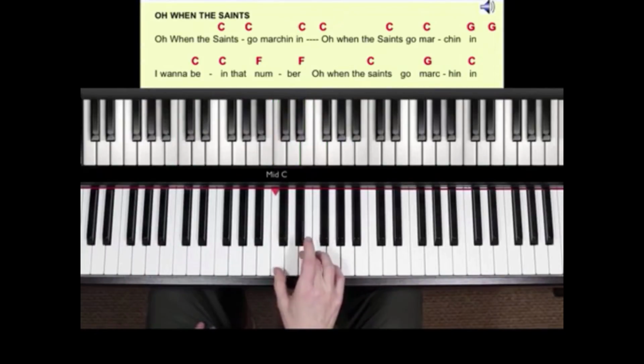1, 2, 3, 4. Now each C symbol that you see denotes 4 beats. So when the C, 2, 3, 4, the next C indicates another 4 beats. Go marching, the next C indicates another 4 beats. In, next C indicates another 4 beats. When, and again C, 3, 4, march, 3, 4.